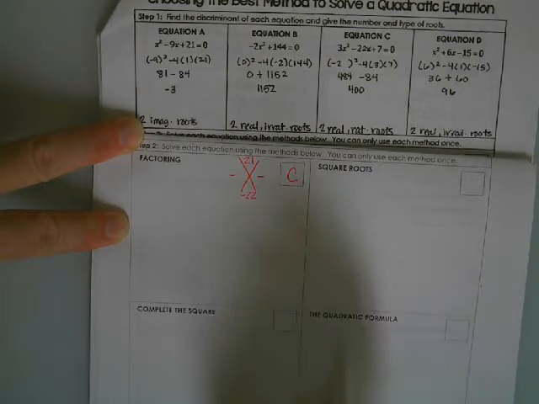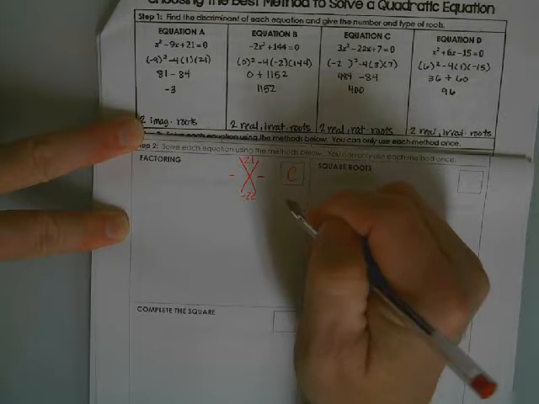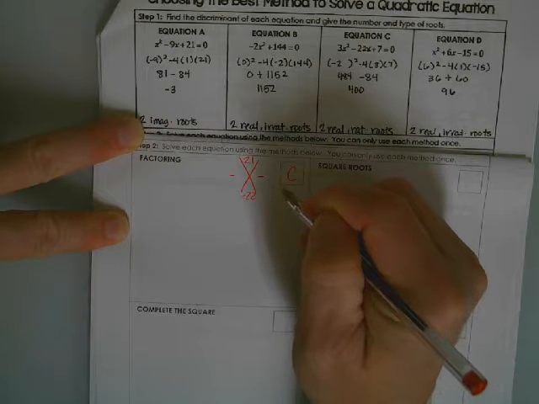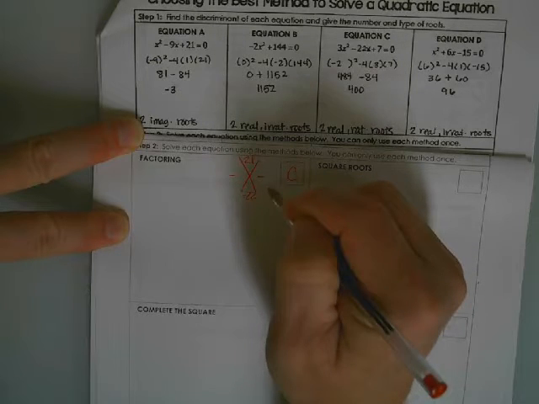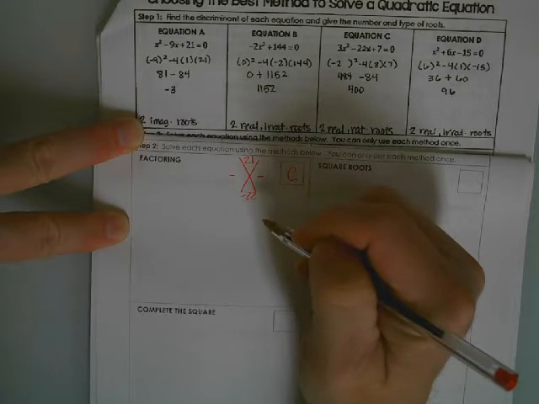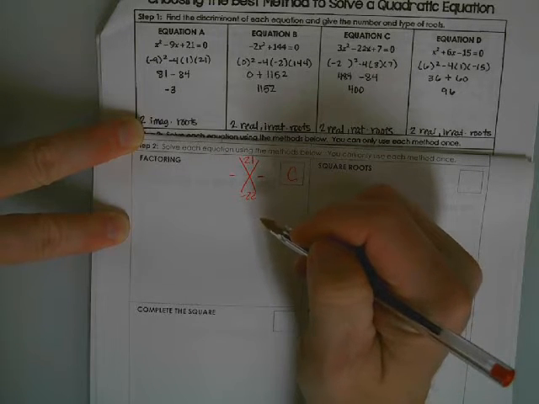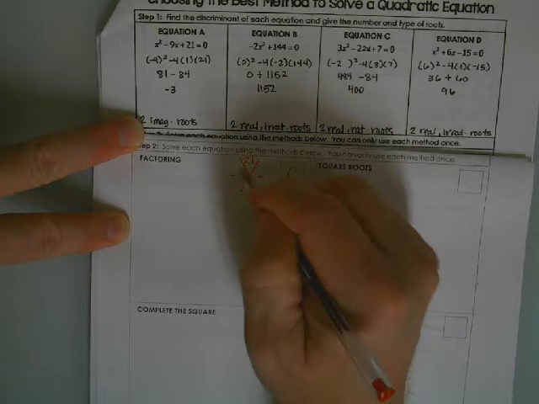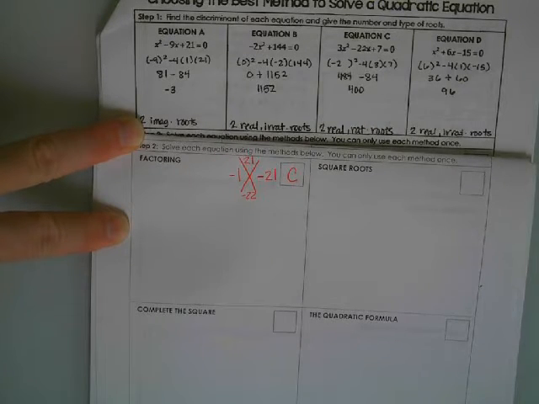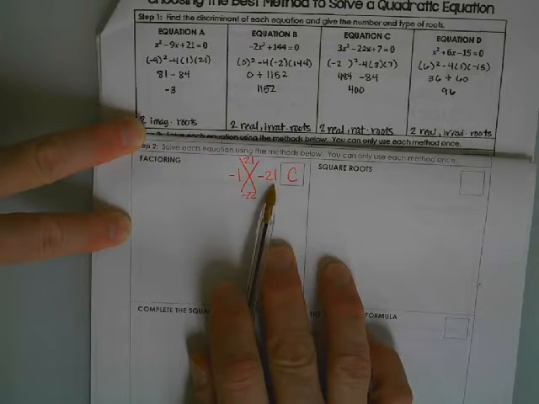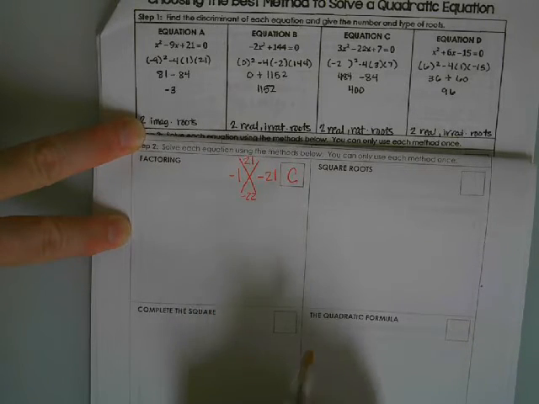So what would the factors be? They add up to 22. How about 1 and 21? Do those add up to 22? And then negative 1 times negative 21 equals positive 21.